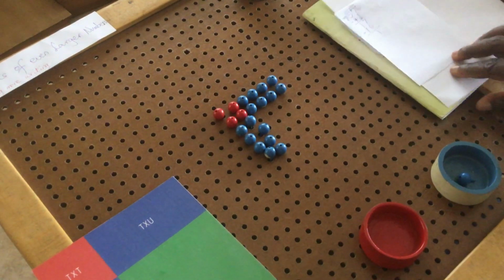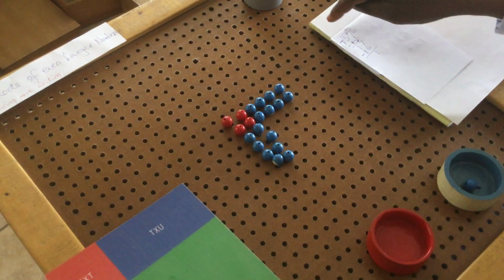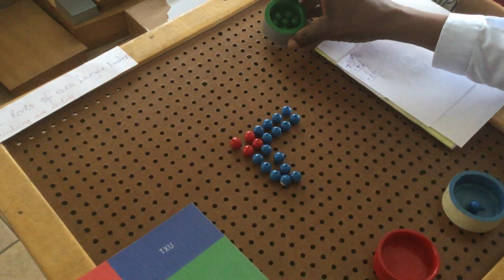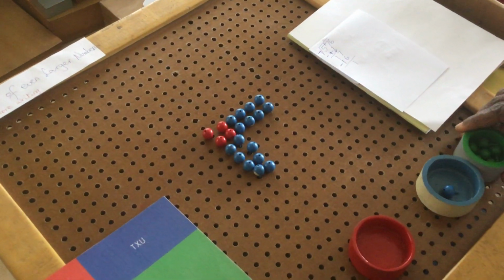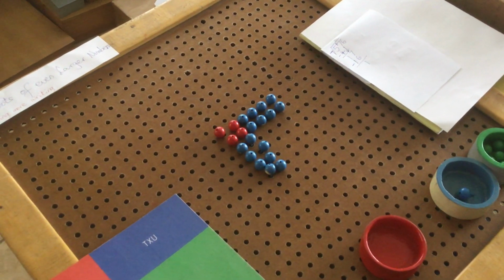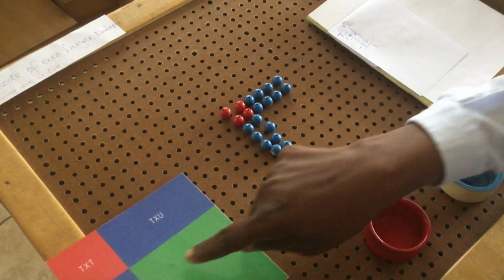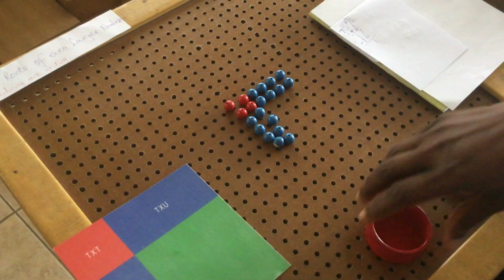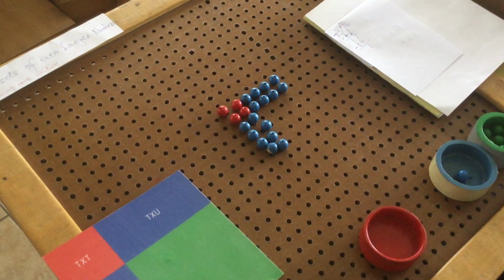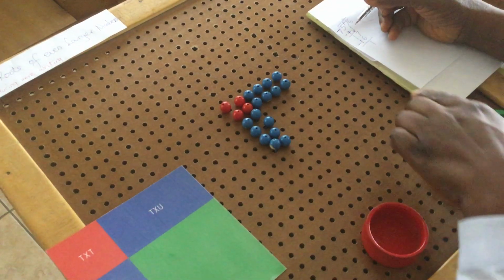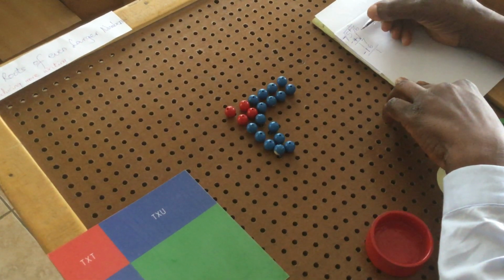So the next thing now is to bring down the unit I have here. What are the units? To be able to build my square, as we see in our square guide. So I'm going to bring down my unit on my paper as well. So let me go ahead and do that.